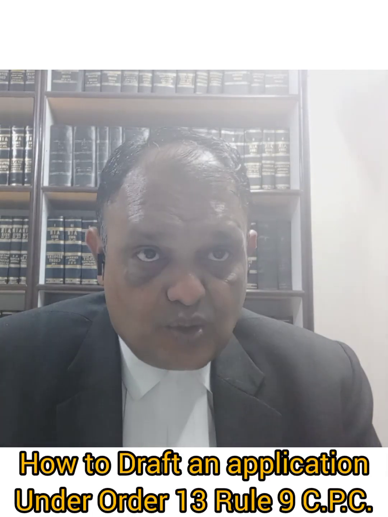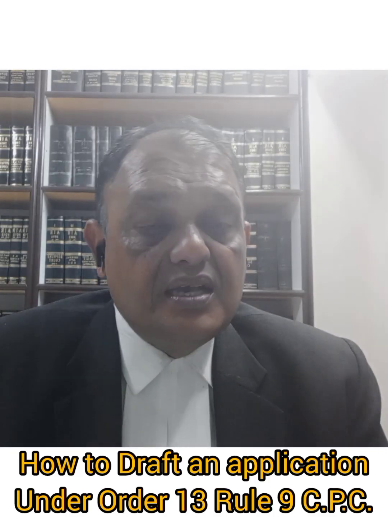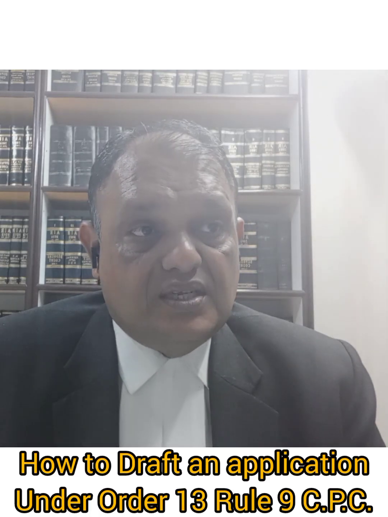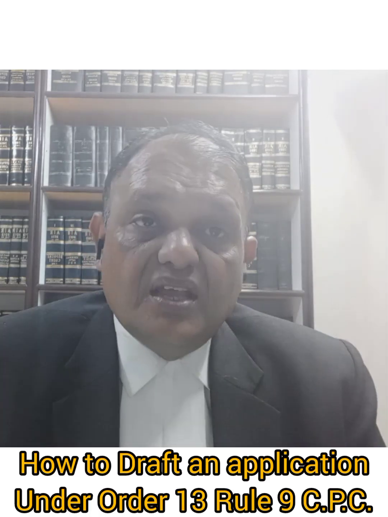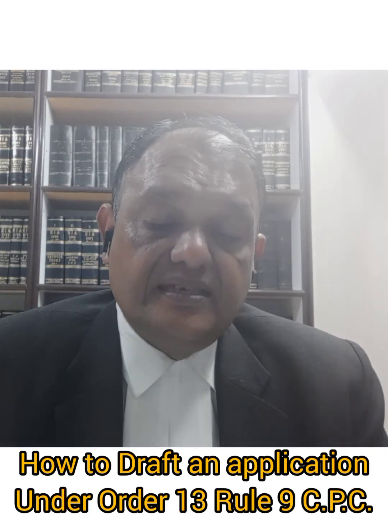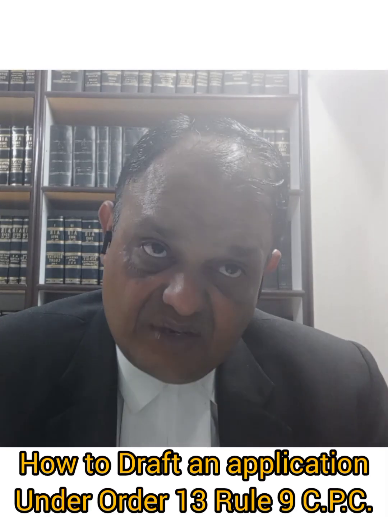You have to pay the proper stamp fees which is applicable in your state. Then you have to mention the name of the court. You have to move the application before the same court. You have to mention the complete title of the suit, the number of the suit. Then you have to state the heading: application under Order 13 Rule 9 C.P.C. read with Section 151 of the Code of Civil Procedure.